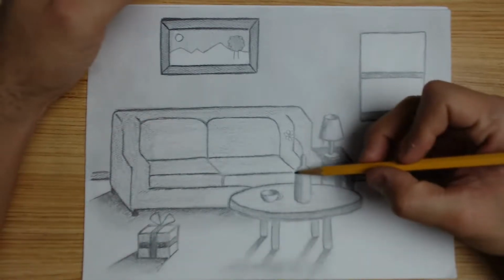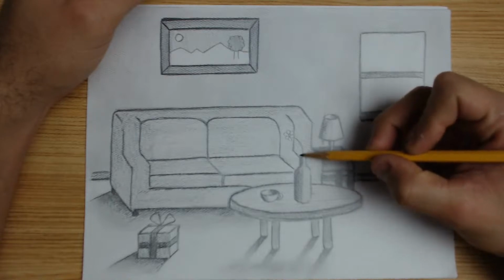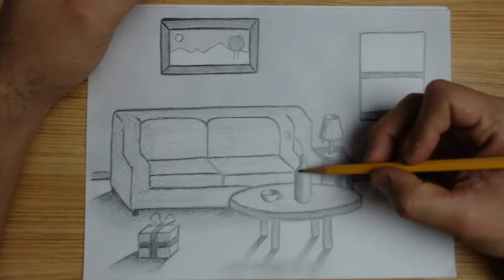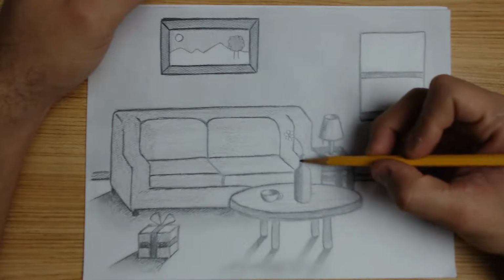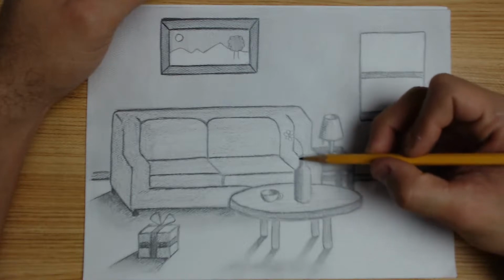That's the object itself. Now we're gonna do their shadow, okay? Great. I made my bottle a little bigger as I'm shading. If you see, I added to make the lines more straight. These lines weren't straight, so I made it straight.